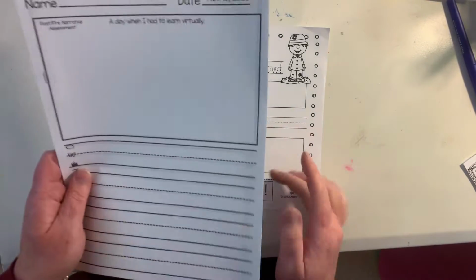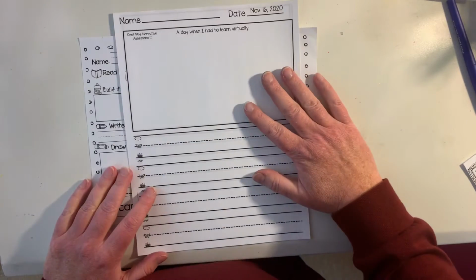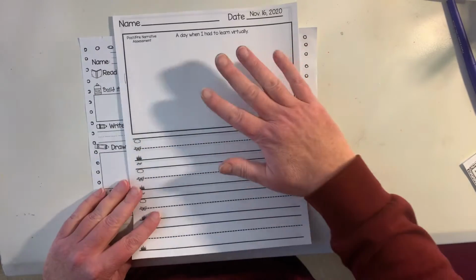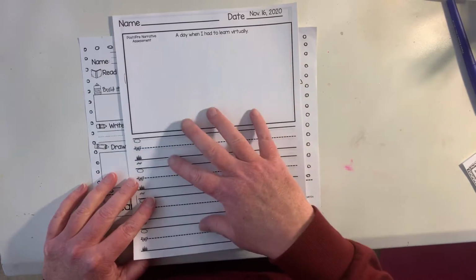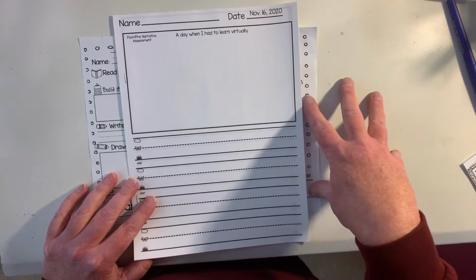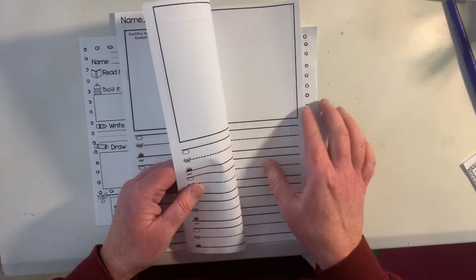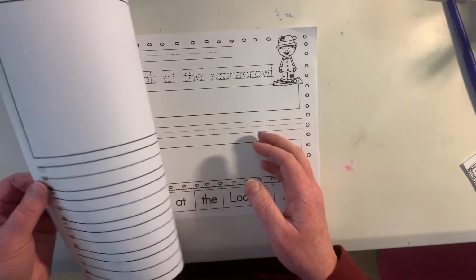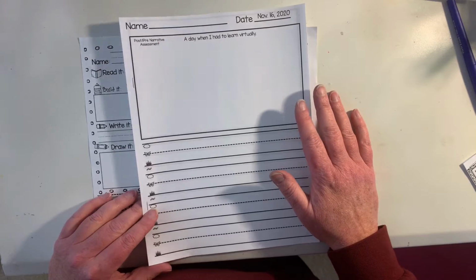Okay, for writing today, the first thing you're going to work on is your paper about a day when you had to learn virtually. You're making sure that you have your beginning, your middle, your end. You're going back through like a good writer does, and you are checking all of your pages to make sure that they have all of the detail. They have everything that you needed.